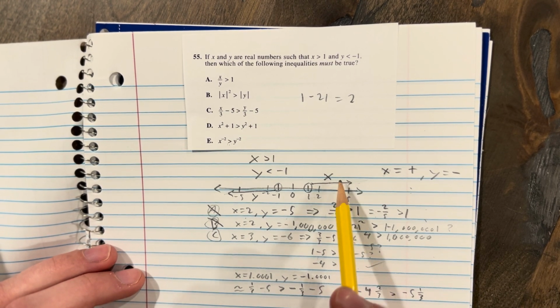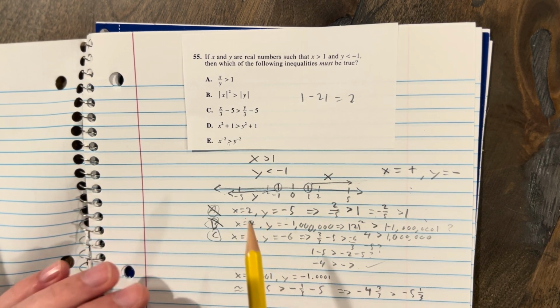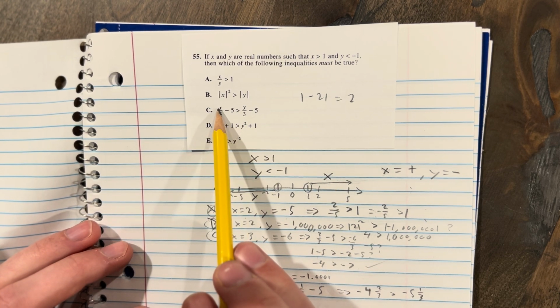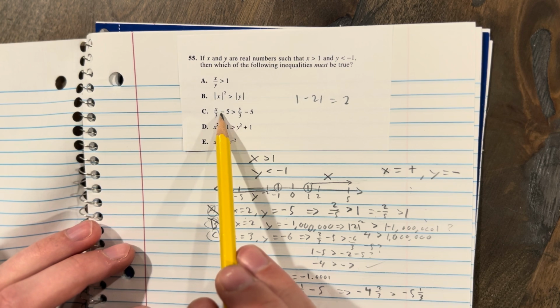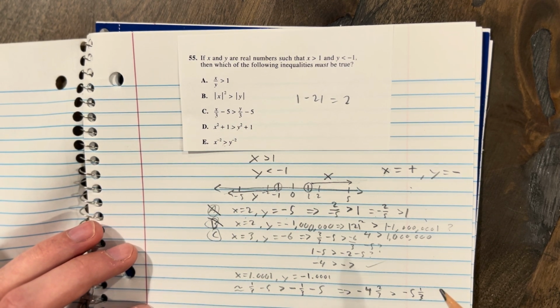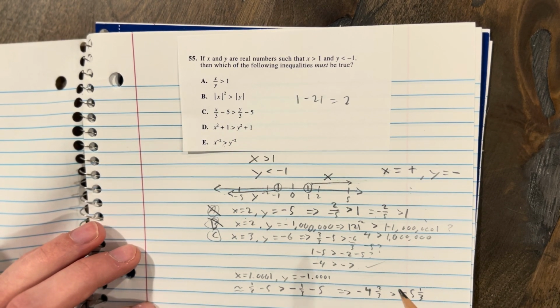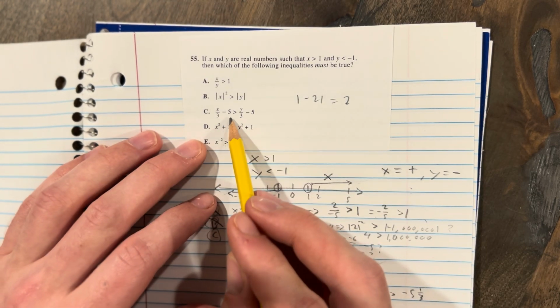And that's because our x value is more positive than our y value always. So when we take them divided by some constant that's the same, 3, and then subtract the same number, 5, that is always going to be true because x is more positive than y. So by definition, it has to be C.